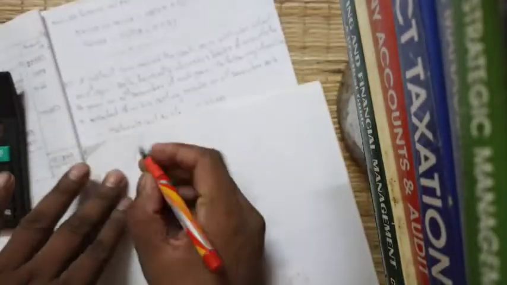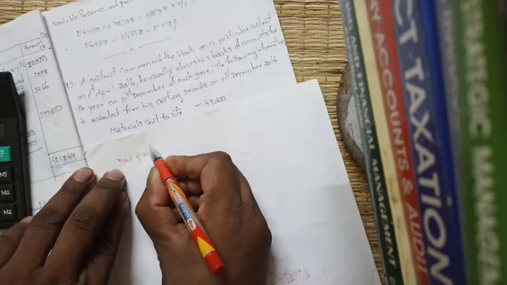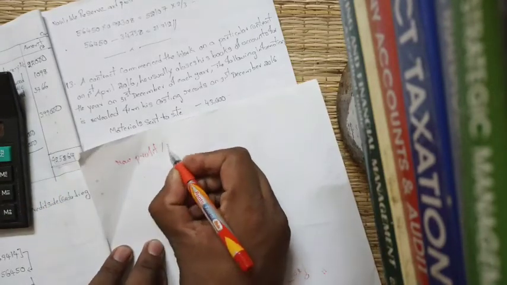Now the reserve calculation, profit and reserve.